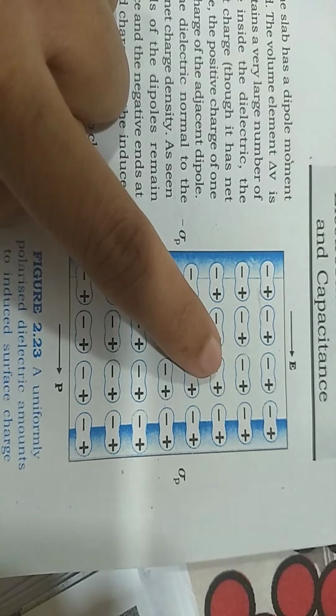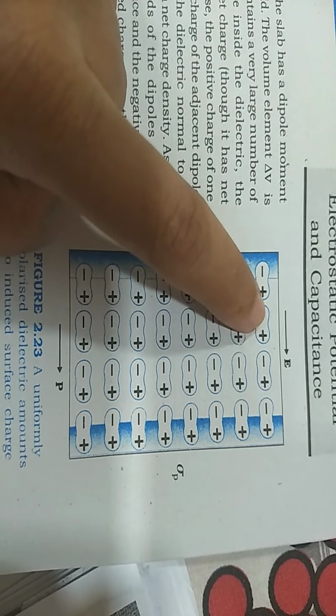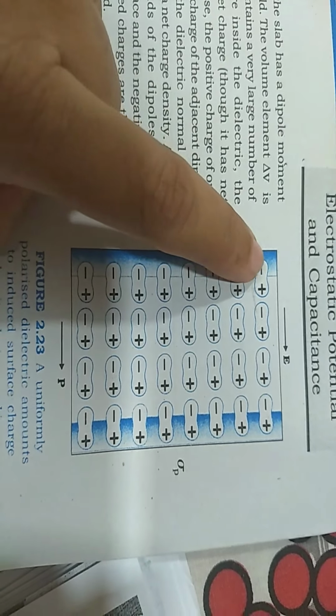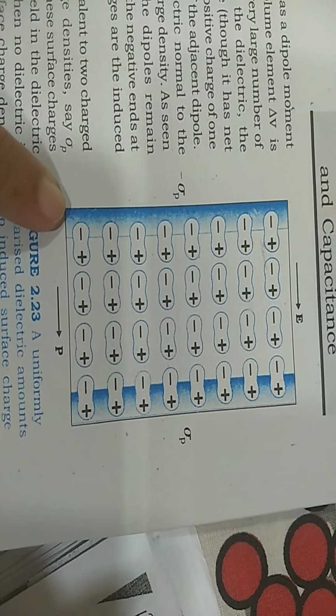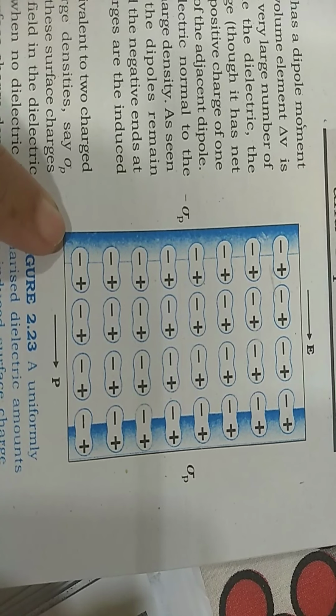It means, what is polarization? When the dielectric is kept, these charges will cancel each other, but net charges will be induced on the surface.